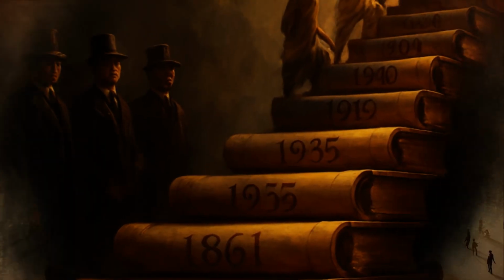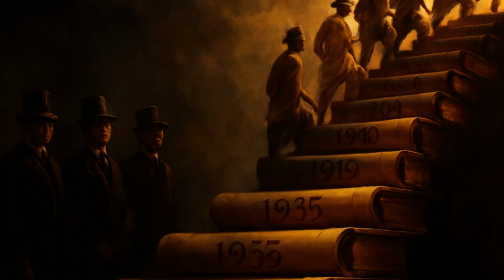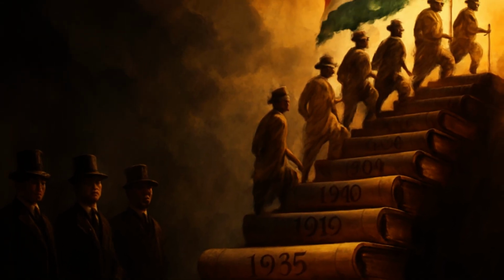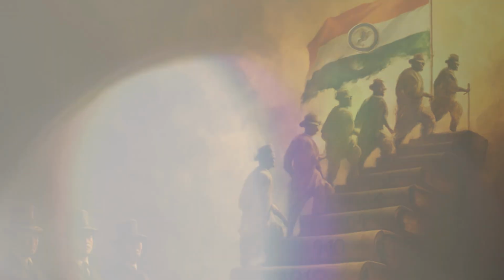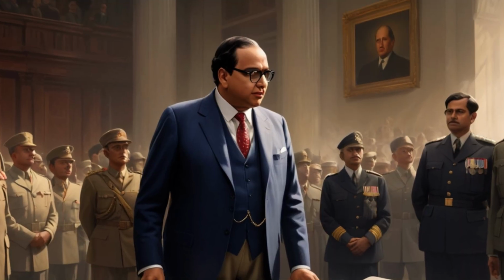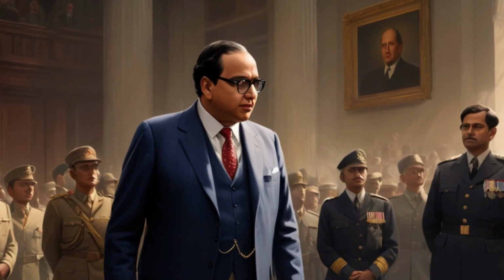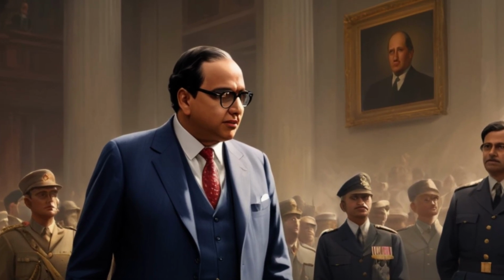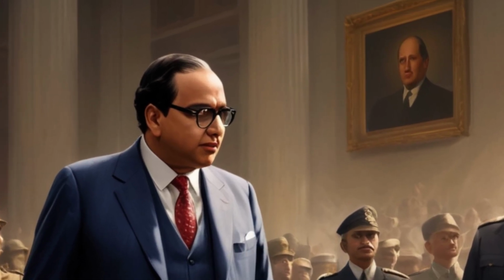Each of these acts, some reforms, some reactions, some missteps, form the legal scaffolding of British India. They tell a story not just of control and resistance, but of a people slowly reclaiming their destiny. From the 1858 Act that centralized British power to the 1947 Act that dissolved it, the journey of Crown rule reveals how laws can bind, but also how people can break free.